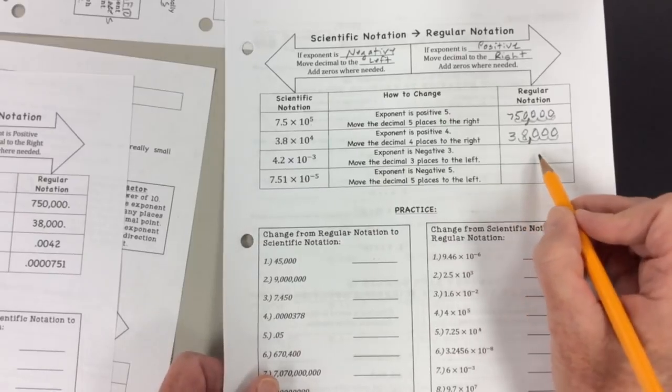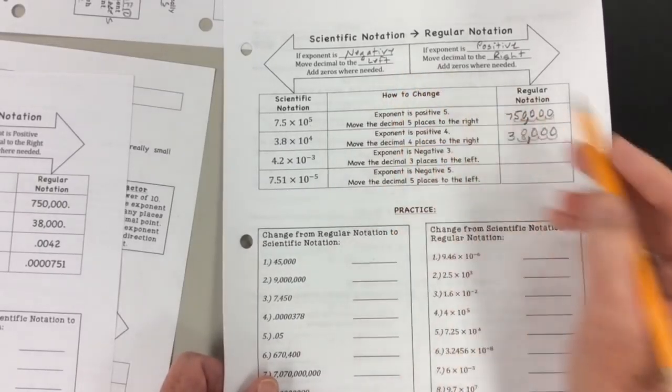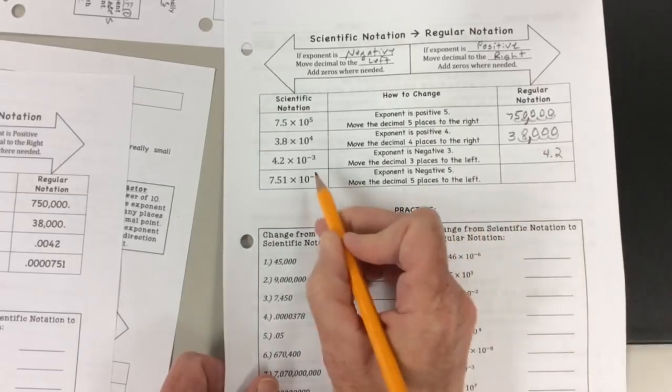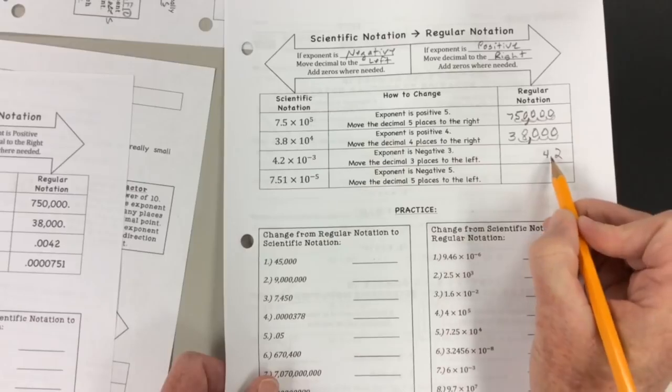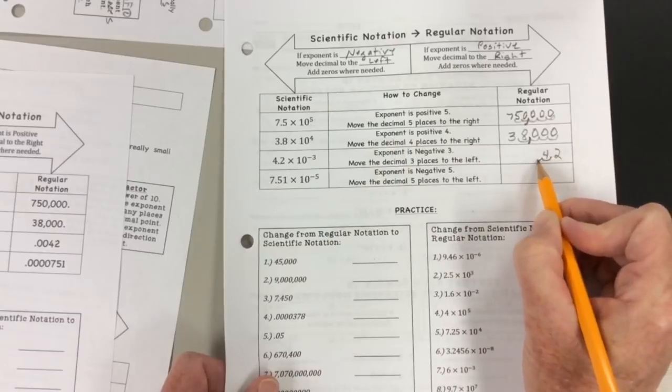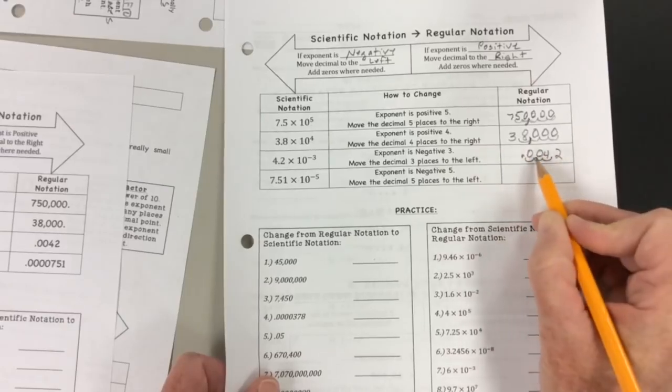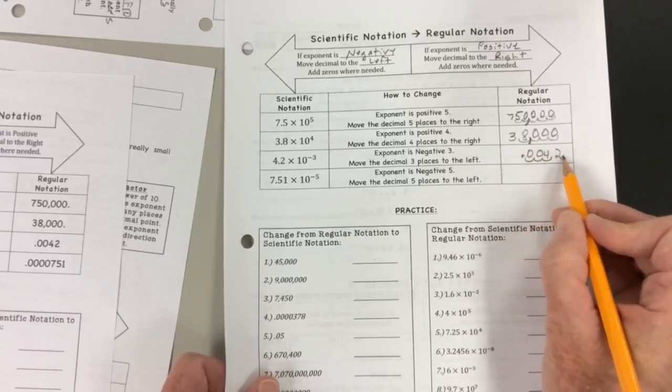So this is a negative, so we're going to go to the left. So write your number, 4.2, and from the decimal, it needs to be 3 spaces. 1, 2, 3. So now you have 0.0042.